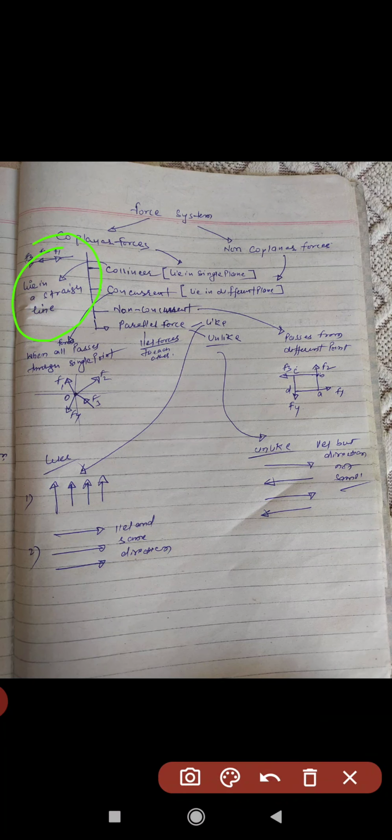Now first is collinear forces: they lie in a straight line. So this is a force. One force is pushing going in this way, and another force is going in this way, and another force is in this way. Suppose this force is 10 Newton, this is 5 Newton. So here 10 going and 5 going left, 5 is left, 5 remains. So here 5 is going in this direction, and if this is also 5, then this also gets added, so that is 10.